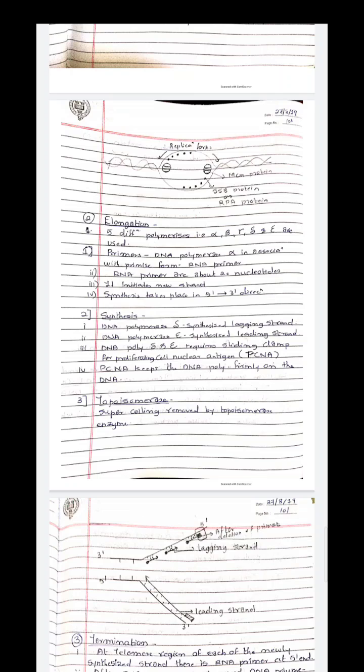So the first enzyme used in the elongation is polymerase alpha. Then DNA polymerase delta synthesizes the lagging strand, and DNA polymerase epsilon synthesizes the leading strand.